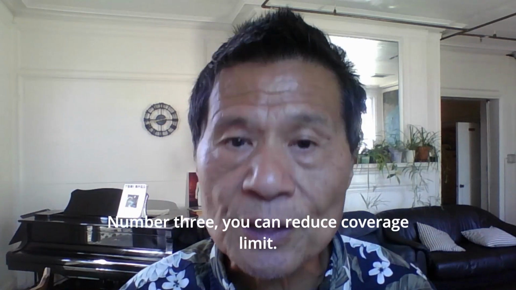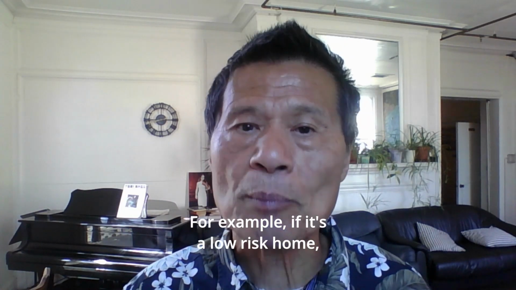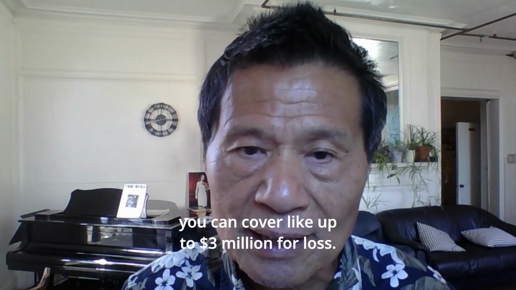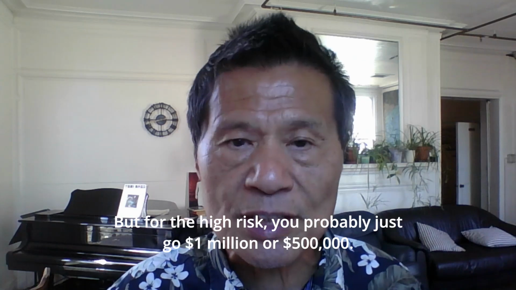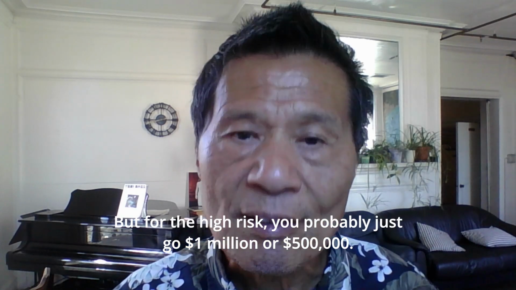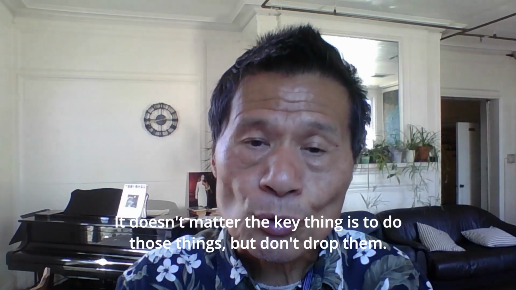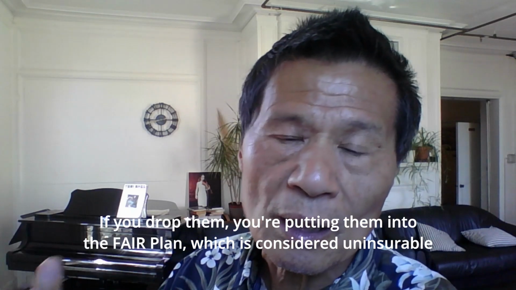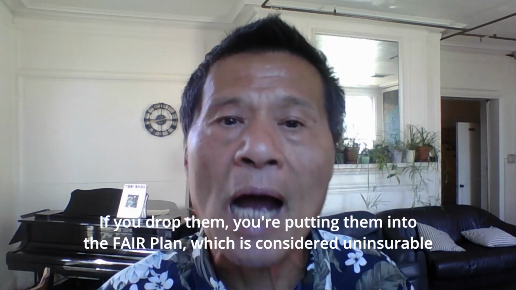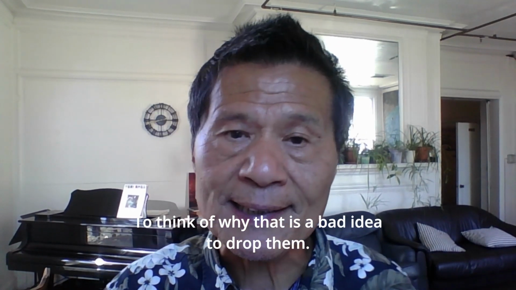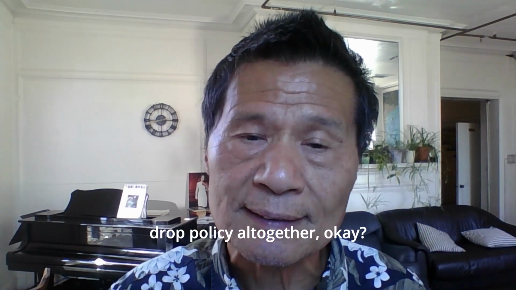Number three, you can reduce the coverage limit. For example, for a low-risk home you can cover up to $3 million for loss, but for the high-risk home you probably go just $1 million or $500,000. The key thing is to do those things, but don't drop them. If you drop them, you're putting them into a FAIR Plan, which is considered uninsurable. That's a big problem. Let's do the math to think about why it is a bad idea to drop policies altogether.